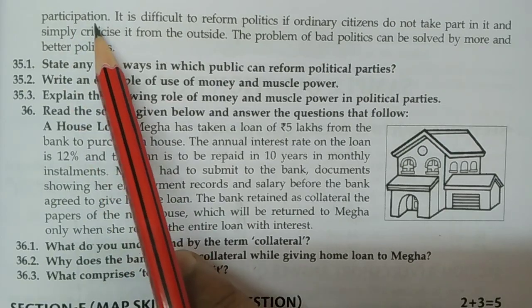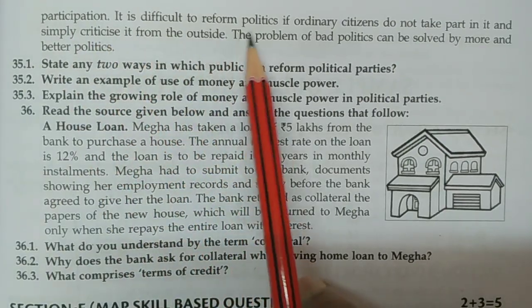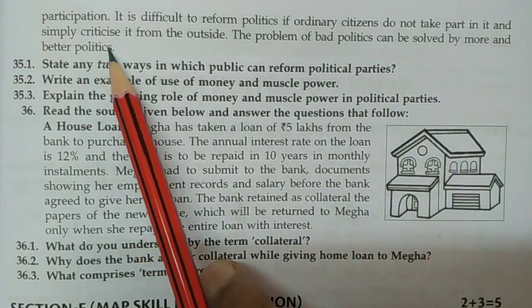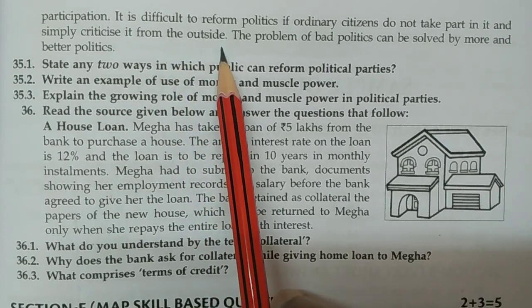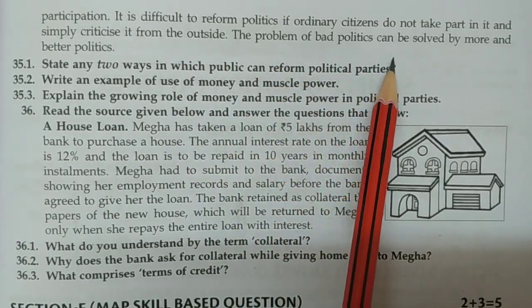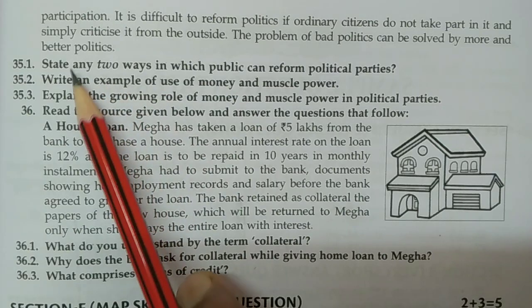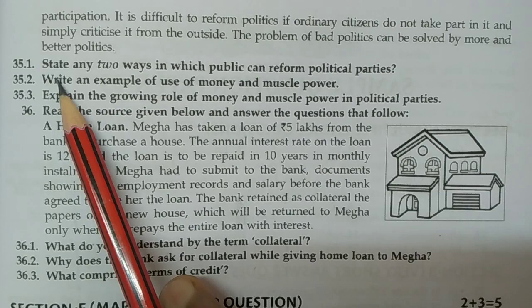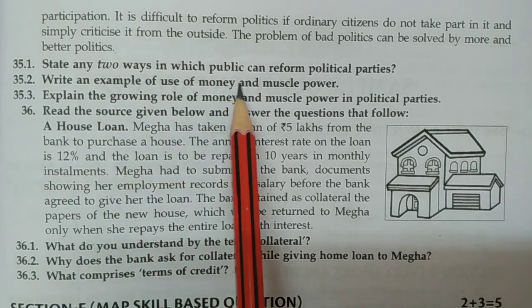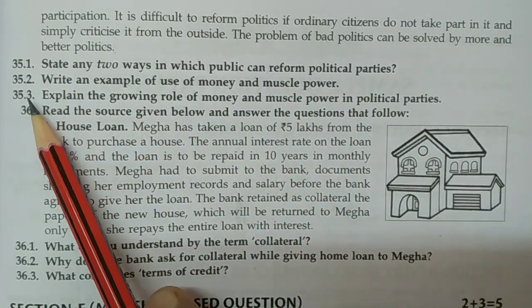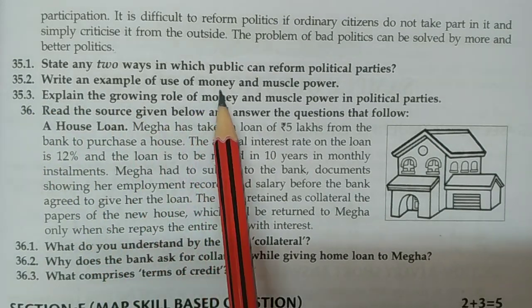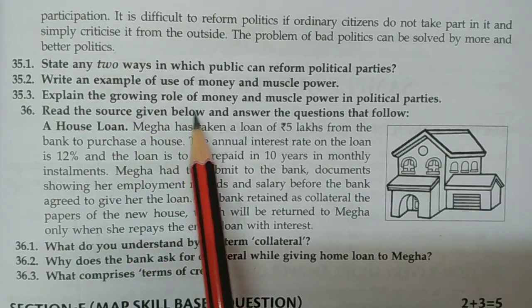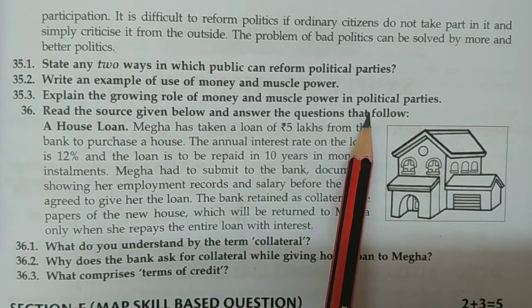So it's participation given. It is difficult to reform politics if ordinary citizens do not take part in it and simply criticize it from the outside. The problem of bad politics can be solved by more and better politics. So now it's given 35.1. Its question: state any two ways in which public can reform political parties. 35.2. Write an example of use of money and muscle power. And 35.3, explain the growing role of money and muscle power in political parties.